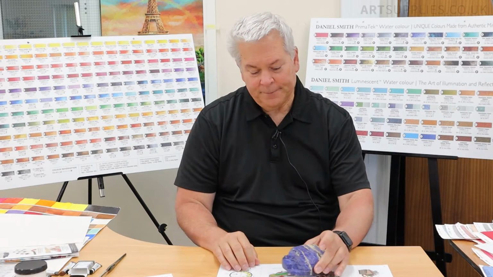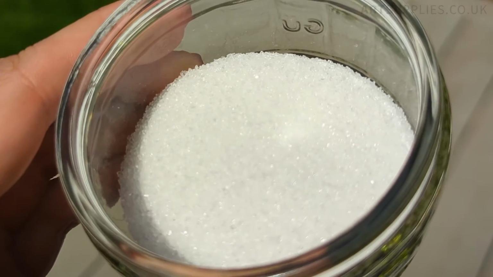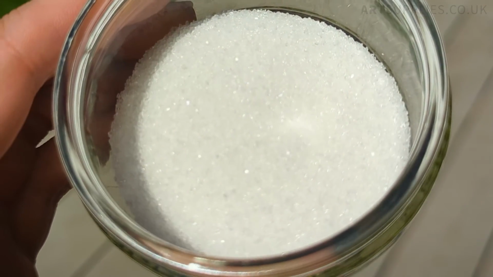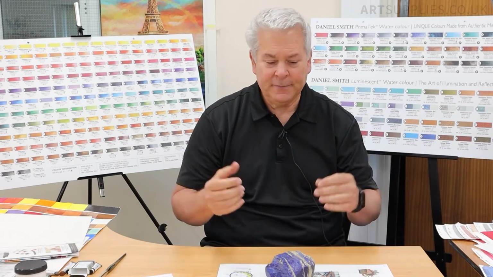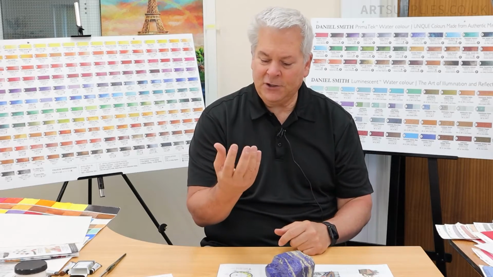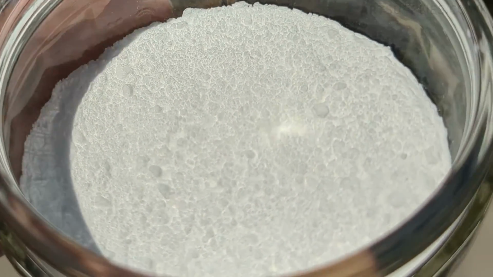And here's the issue. If I took table sugar and I went outside into the sunlight and I moved it around in a glass jar, it would be alive. And that's because it's a crystal. That small granulated sugar is a crystal, and crystals just dance with light. If I came back in and I took a cup of powdered sugar, confection sugar, which is the same thing, it's the same sugar, and I take that out, it's deader than a doornail. It's white, there's no life to it, it's dead.